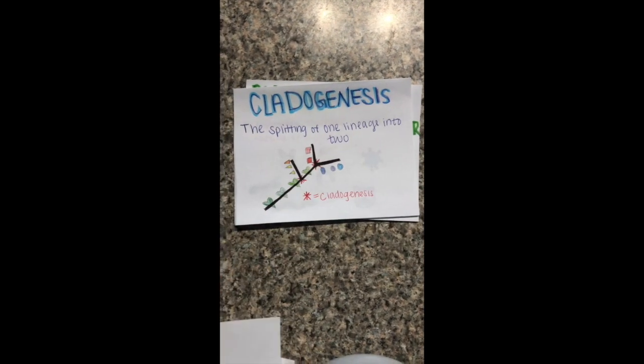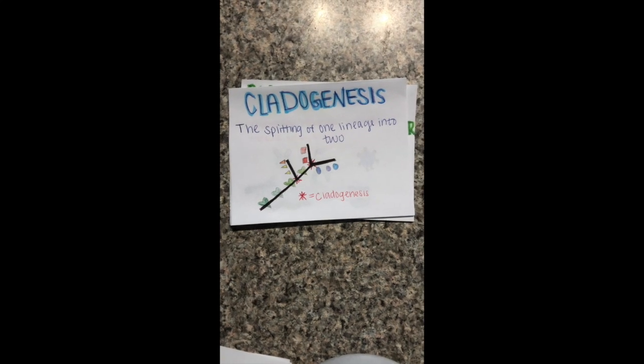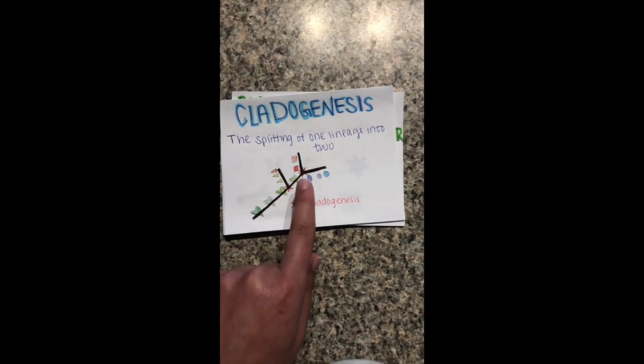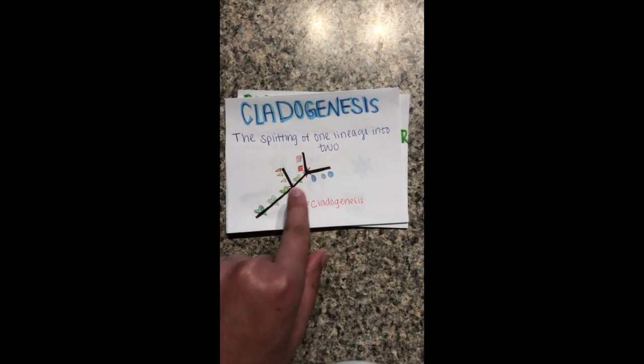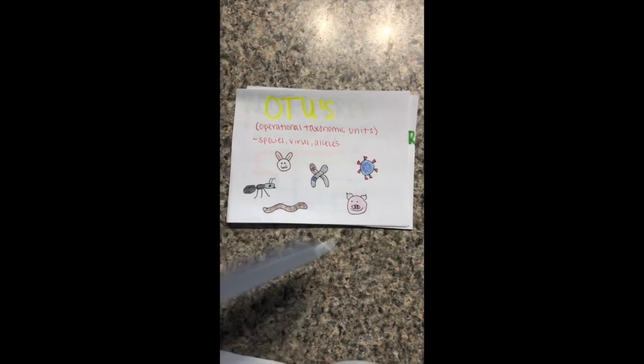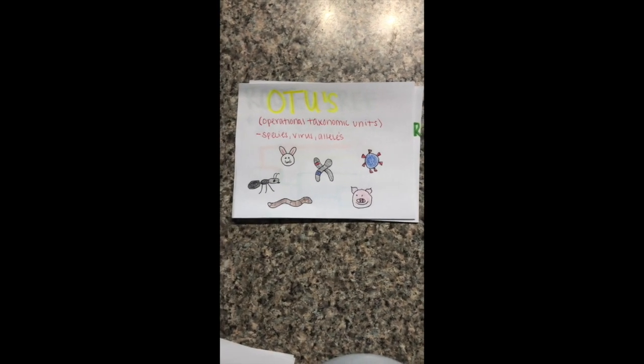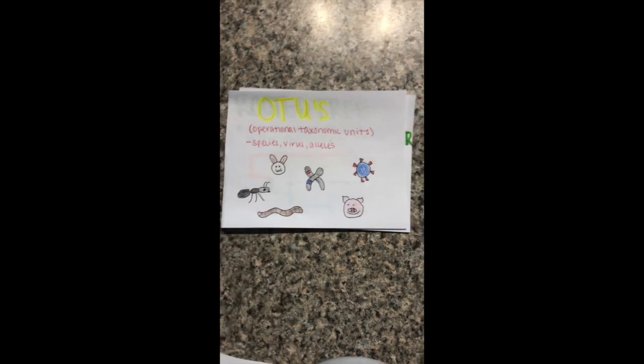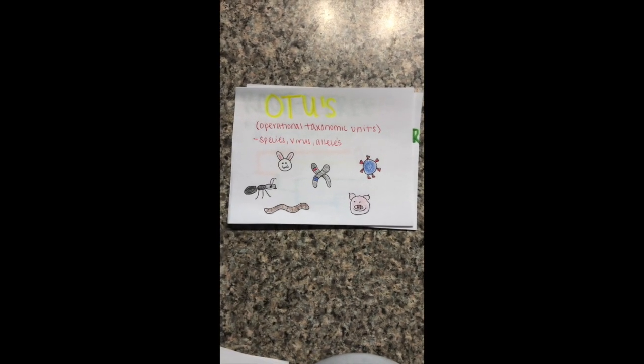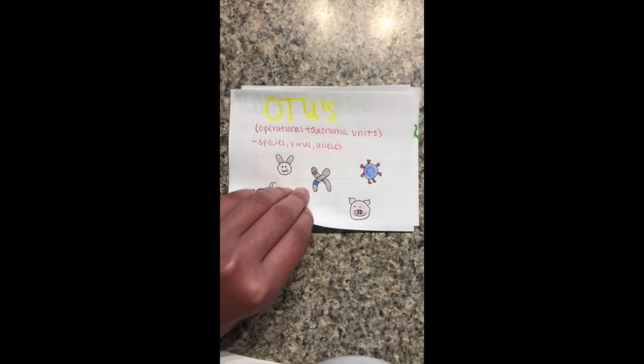In contrast, cladogenesis is the splitting of one lineage into two. So here we can see that the hearts diverge right here into circles and squares. OTUs are operational taxonomic units like species, viruses, and alleles, and this is what is looked at in phylogenetic trees.